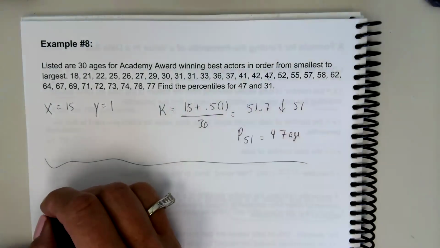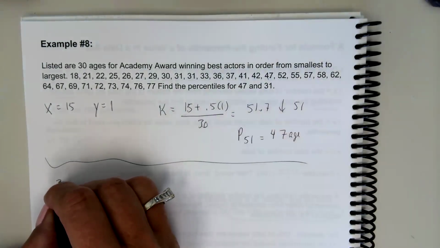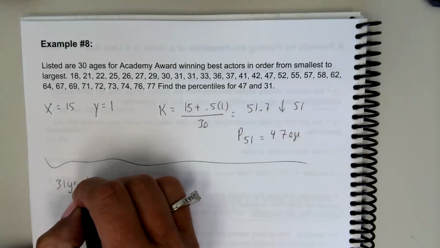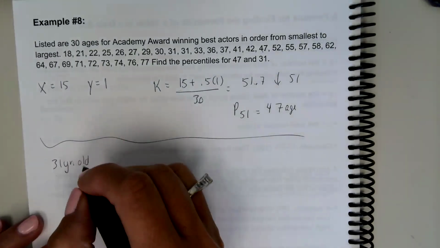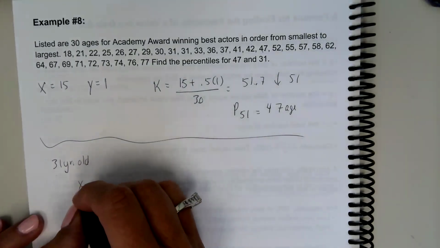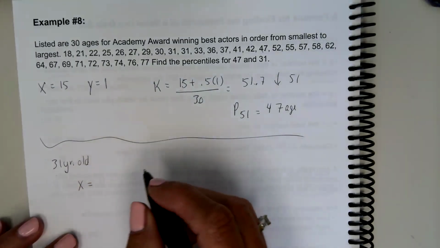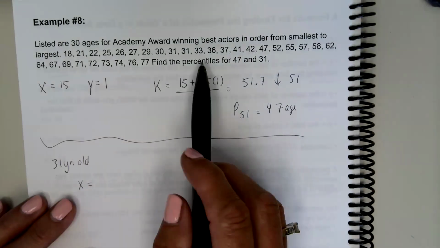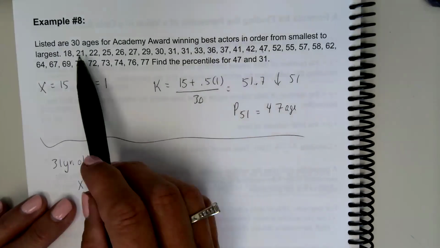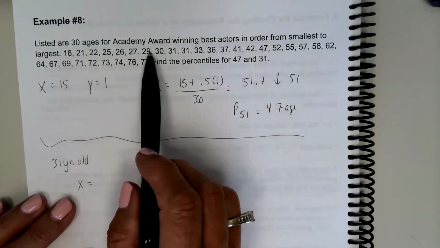And so for 31, go ahead and pause and calculate this on your own and come back and check the answer. So x equals, this time there are 8 data points less than 31: 1, 2, 3, 4, 5, 6, 7, 8.